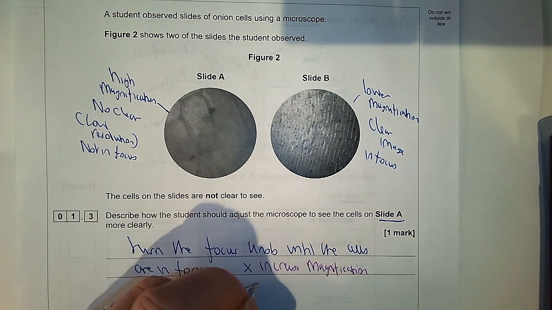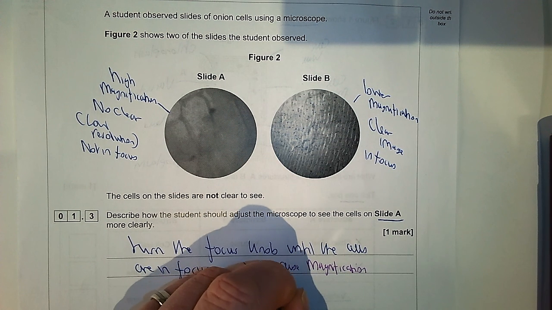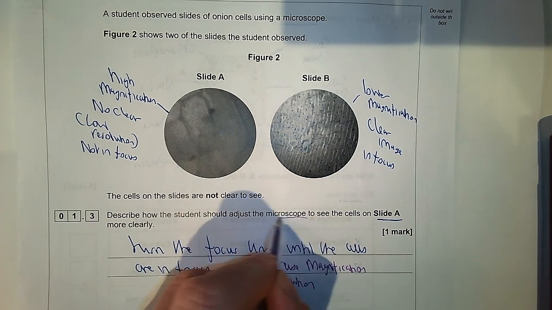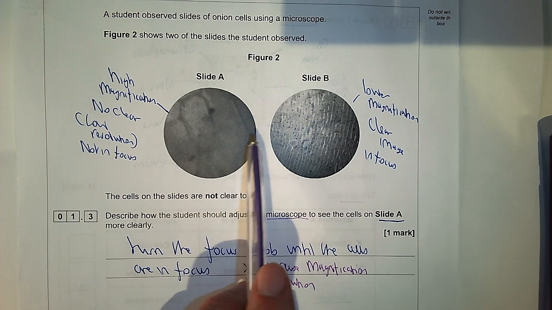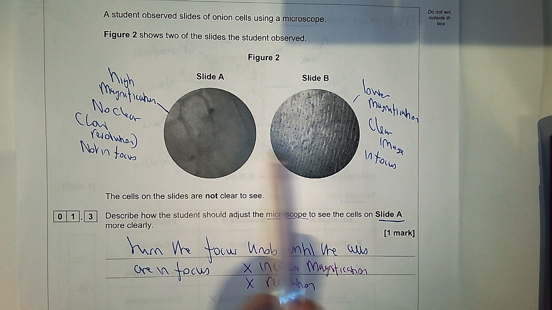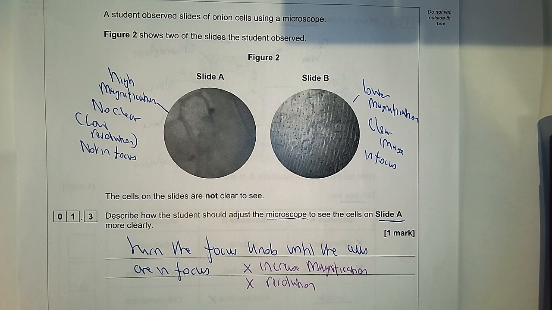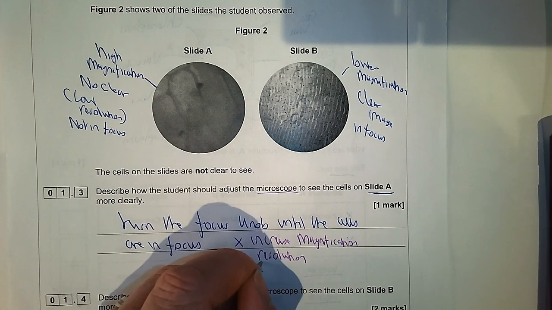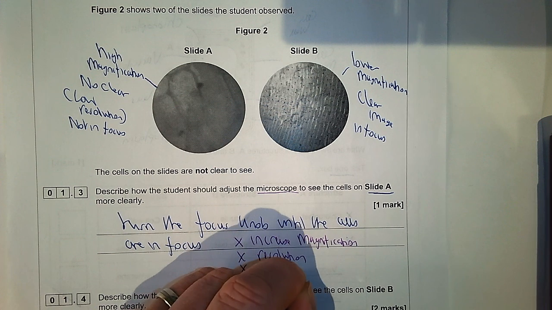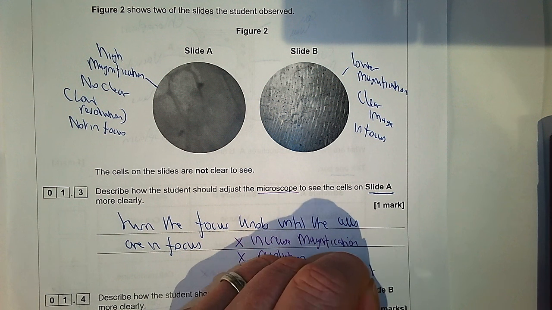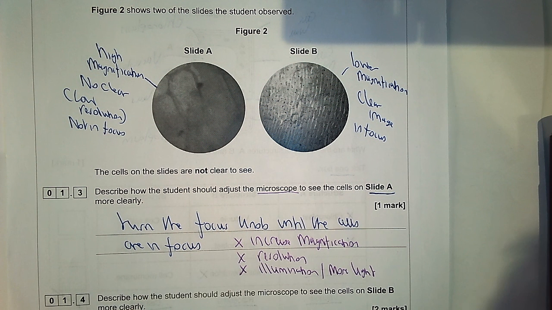And it's not anything to do with resolution, because it's adjusting the microscope used for these cells. So therefore we can't change the resolution. If we change the microscope to an electron microscope, we'd change the resolution, we'd increase it. So it's nothing about resolution, and it's nothing about illumination, more light. Adding more light is not going to cause that image to become clearer.